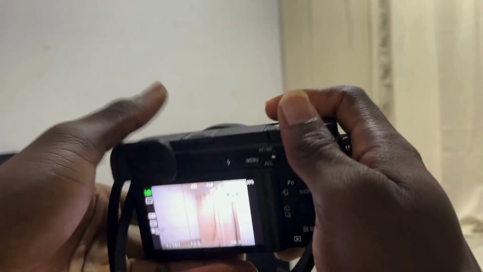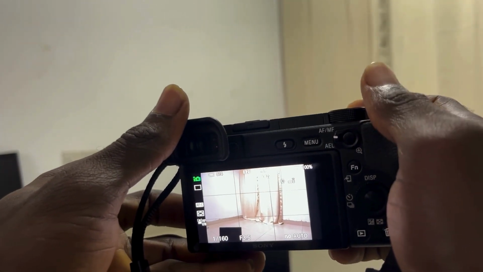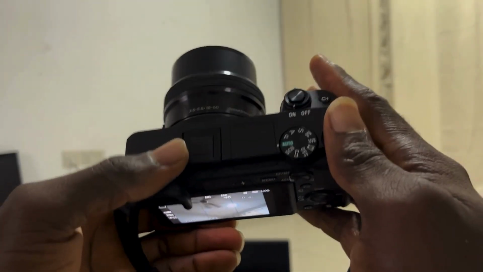Right, so that is the power button. It has the on and off. So if you want to turn your camera on, you use that button.